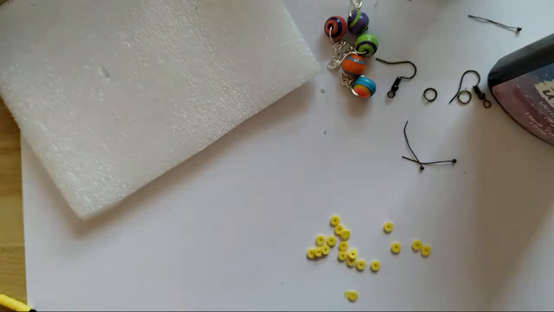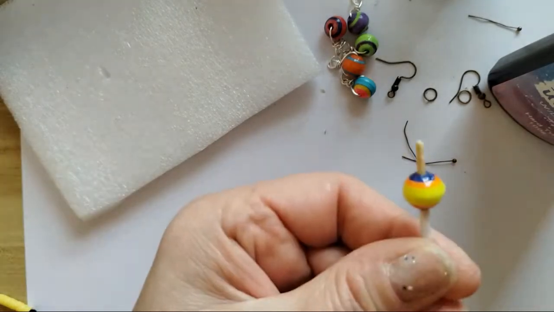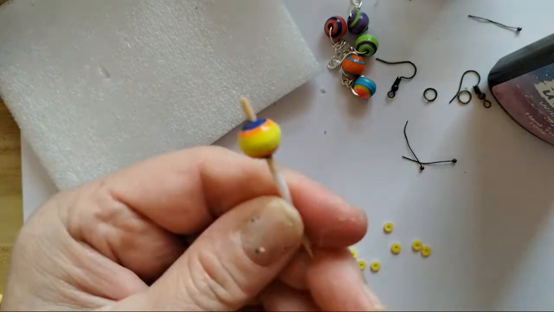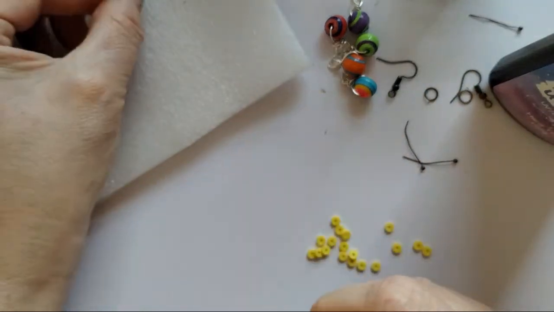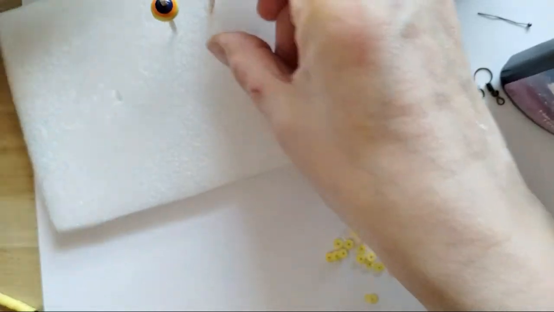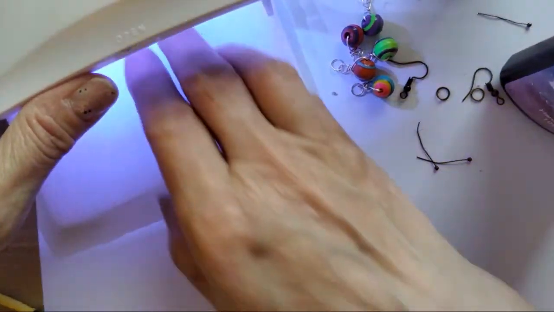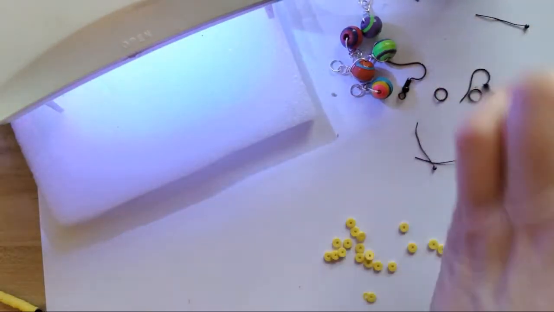I know, all the 80s colors are coming back. I love it. All right, I think that's good. All right, oh, I'm out of camera. There you go. I'm going to put this in here, and here. Turn this on. There we go. Let that cook.